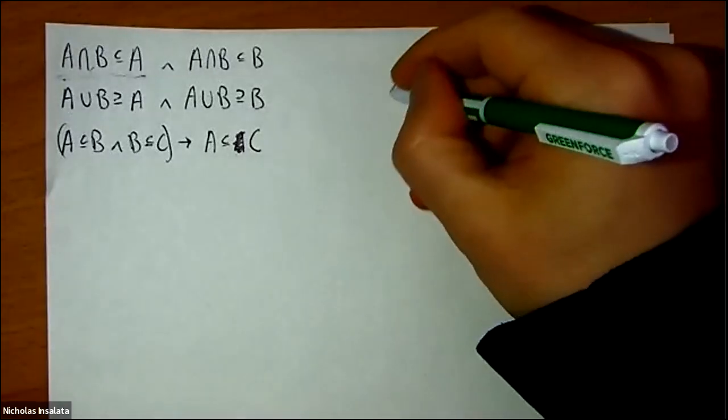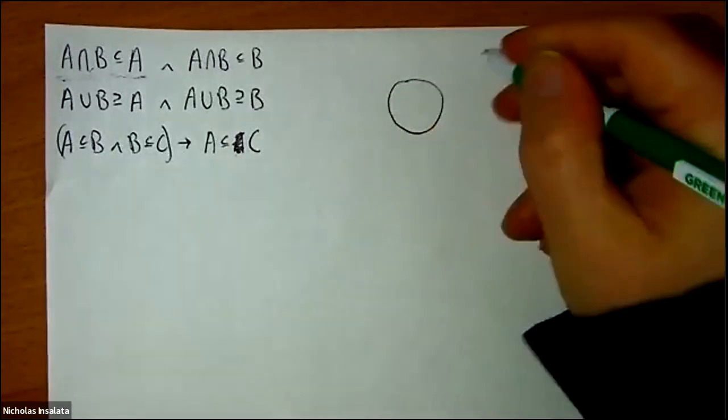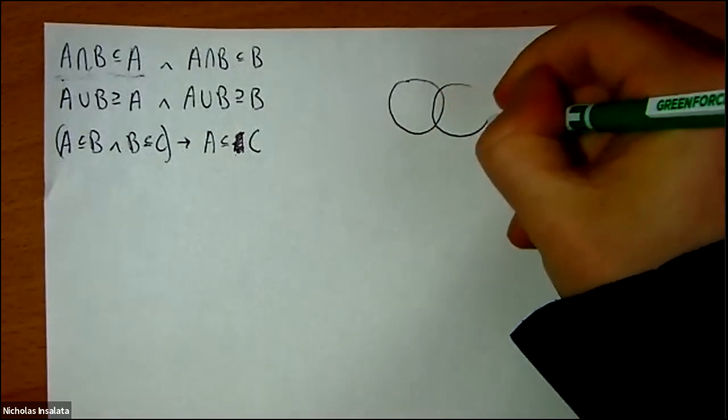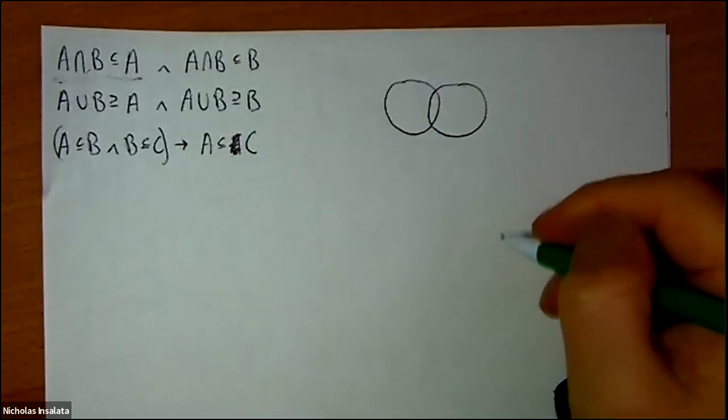Okay, fair enough. So does anyone know what a Venn diagram is? Can you just explain what that even means? Intersecting circles. Okay, good. So our sets are going to be represented by circles, and those circles are going to intersect each other. So I think a good way of doing that is like this. So we have some intersecting circles.